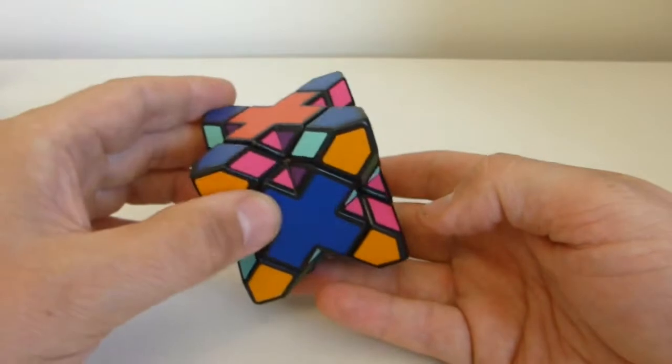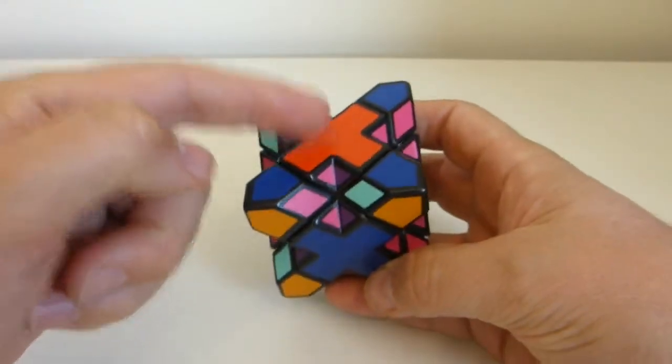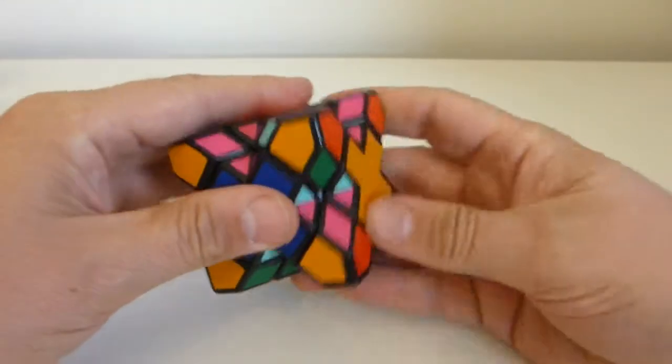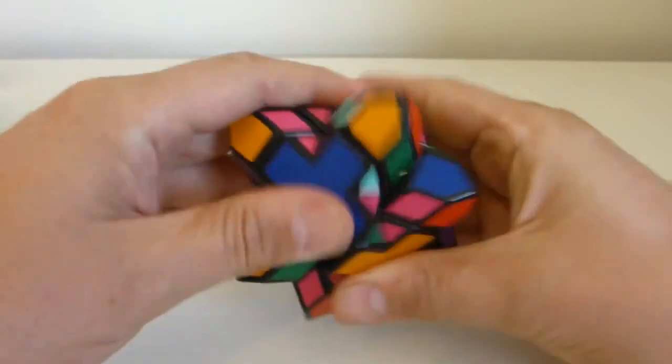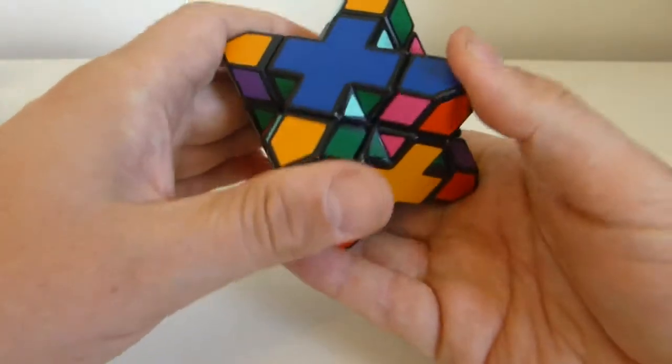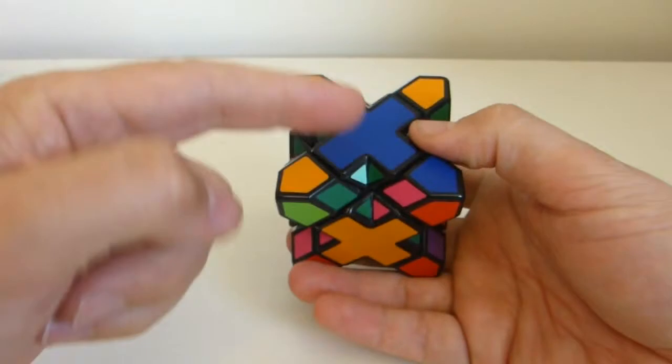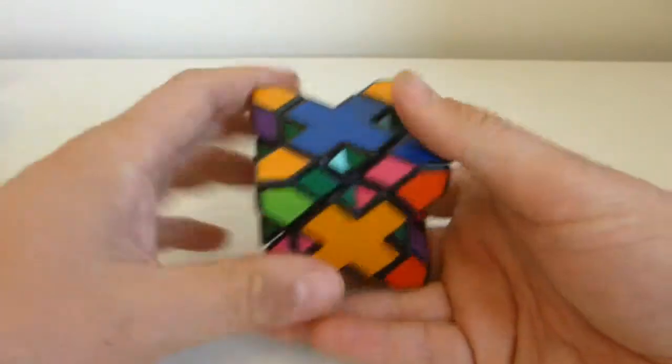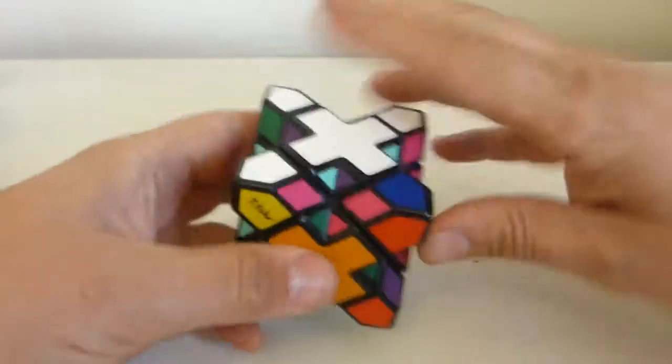So I can see, again, the blue to there, the red's got to go to here. So if I just do a setup, oh my goodness, I think I can do it. That orange will now go to there and I can cycle these 3 pieces.